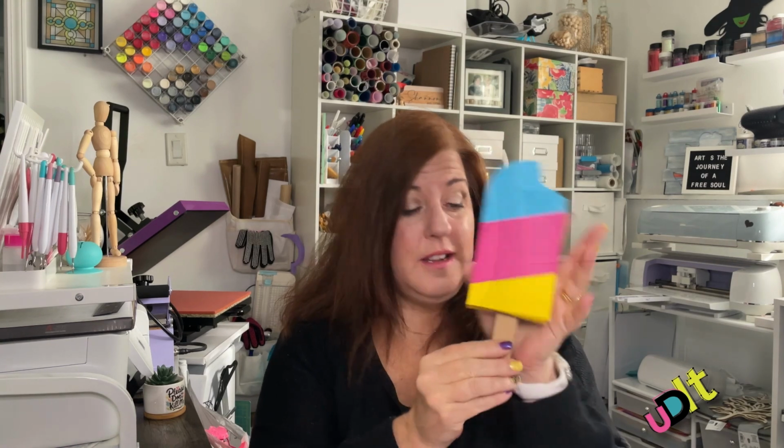Today we're going to jump into Illustrator and learn how to create a 3D paper popsicle. So here's the popsicle that we're going to make, and it is 3D. And it's actually a lot simpler than you would think.